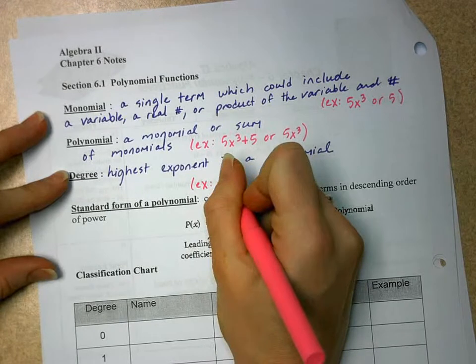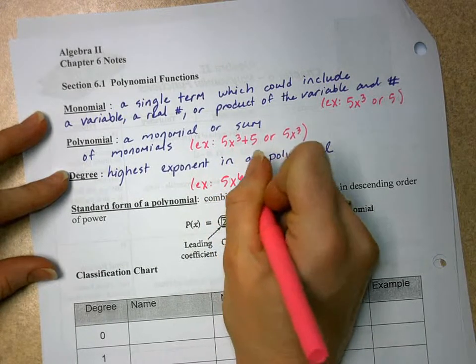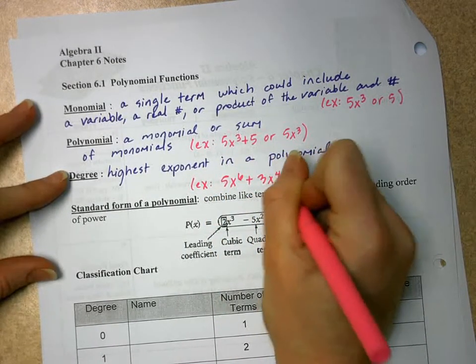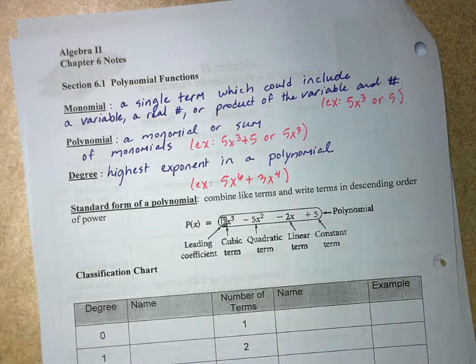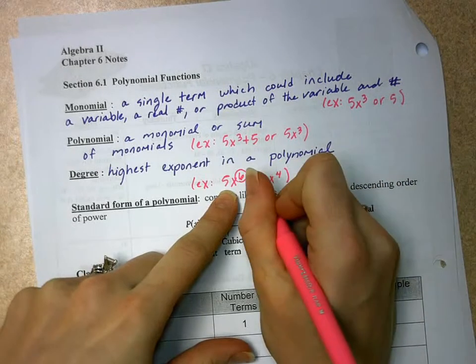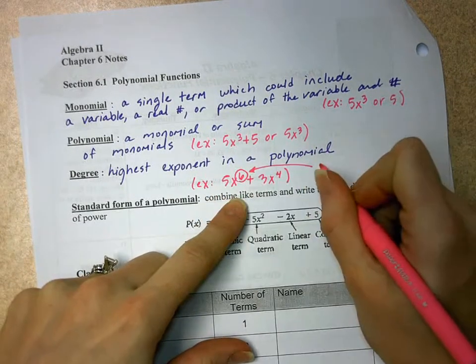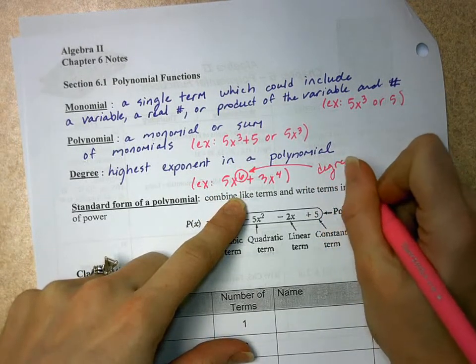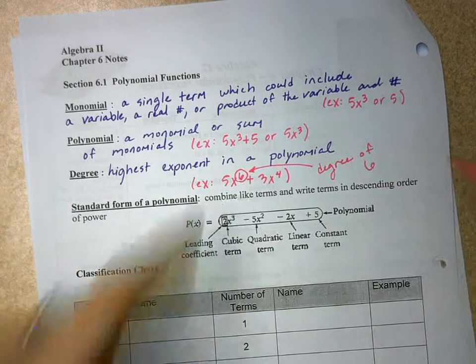So example, if I have something like 5x to the 6th plus 3x to the 4th, what would be the degree? What would be the degree? It would be the 6. The highest exponent that you see would be the 6. So go ahead and circle that 6 and say this polynomial would have a degree of 6.